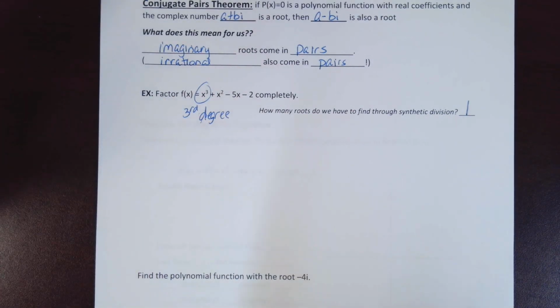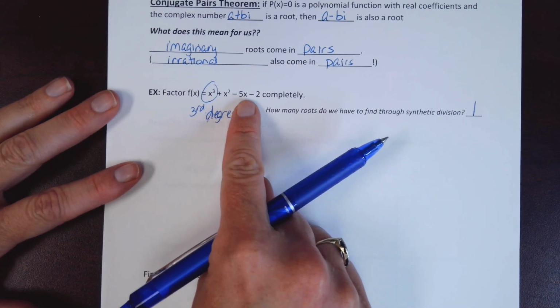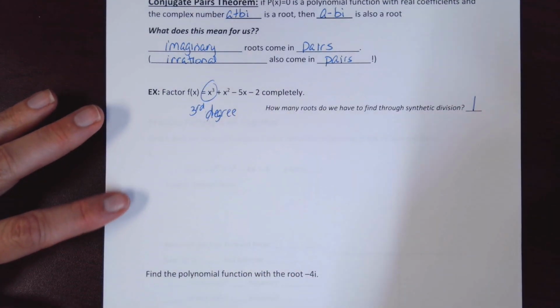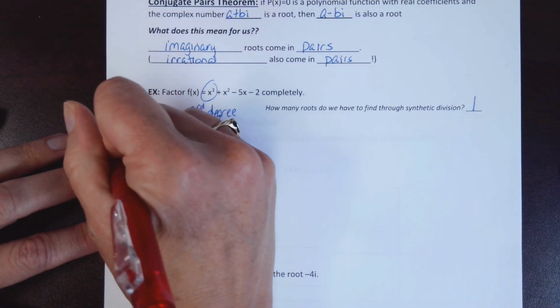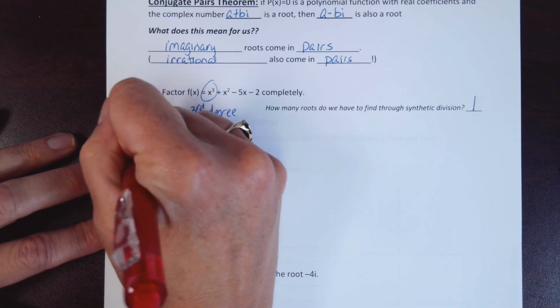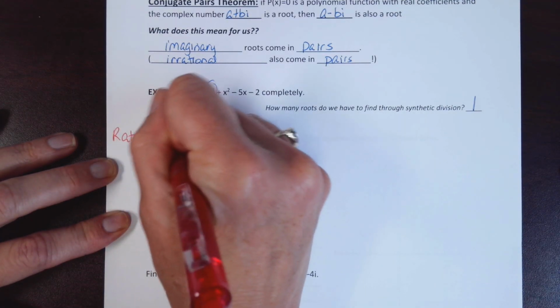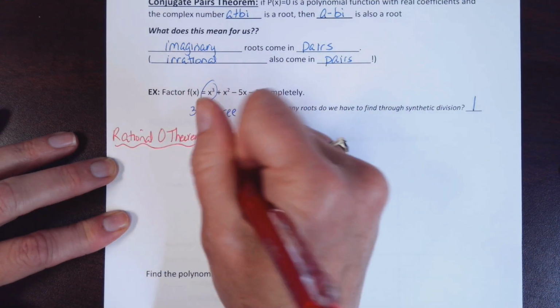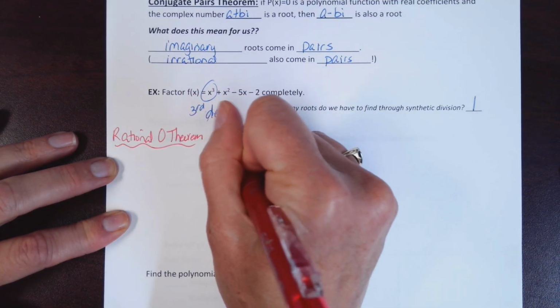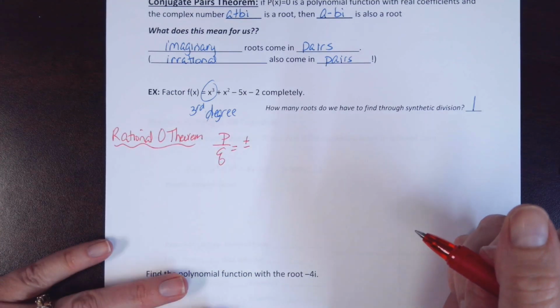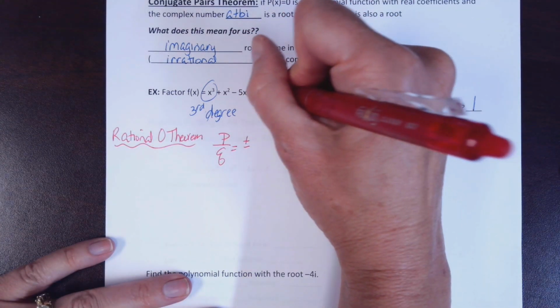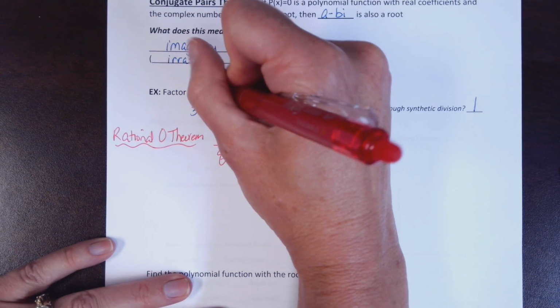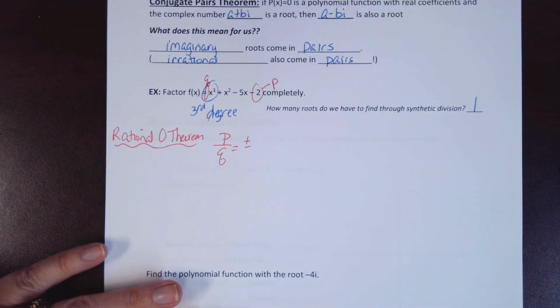So this problem doesn't give me a starting place. When it doesn't, I use my rational zero theorem to create my list of possibilities, P over Q. Remember that they're going to be plus minus, where P comes from my constant and Q comes from my leading coefficient.